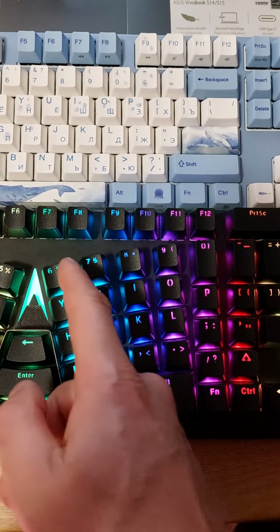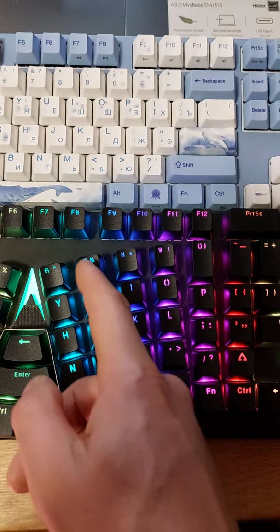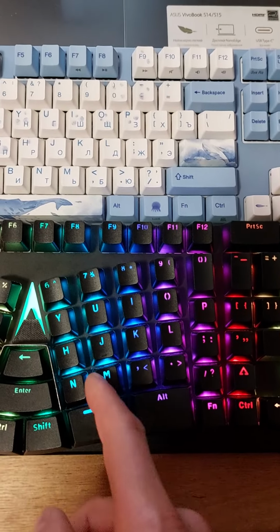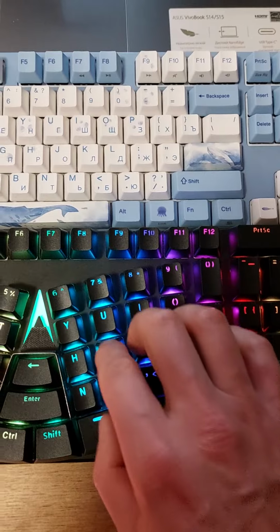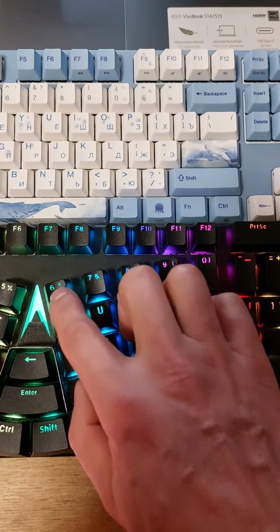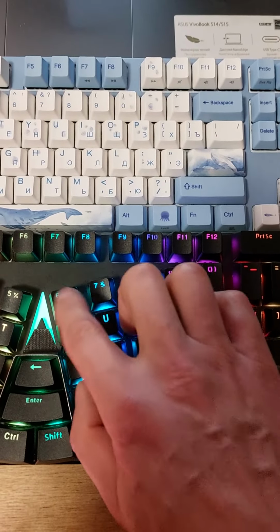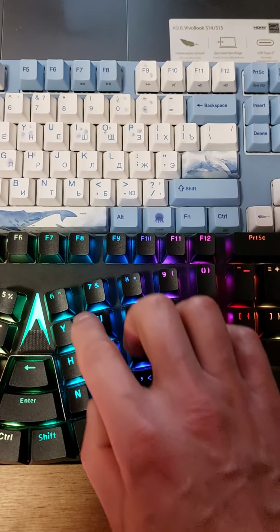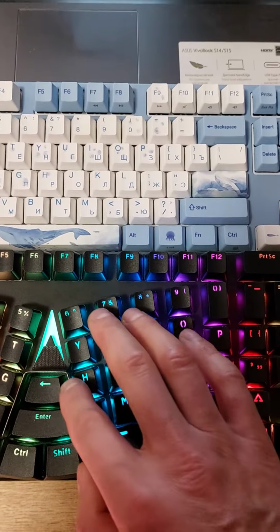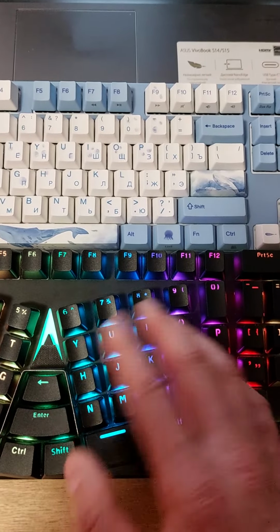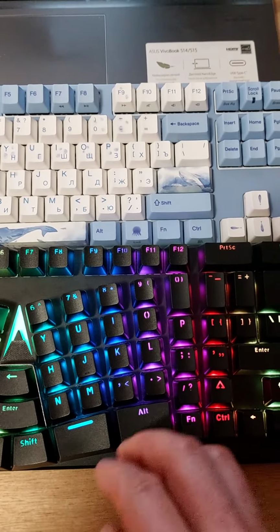It should be right beside this column, because reaching out is a strain. I miss that row a lot, and that's why I overshoot and hit backspace or enter.